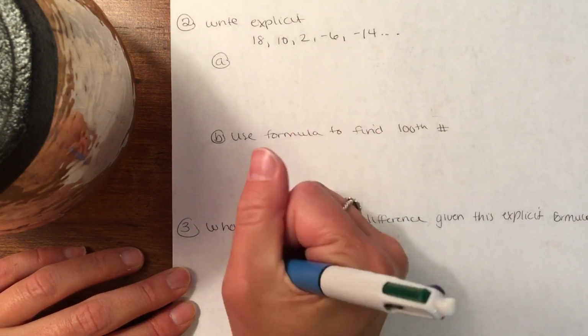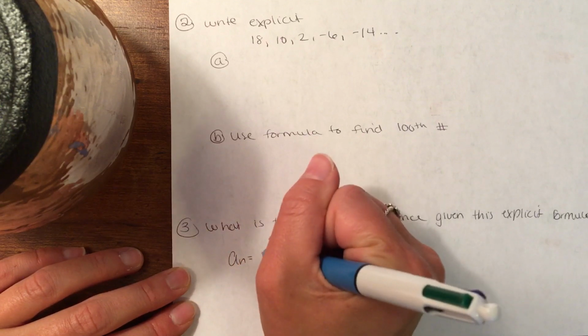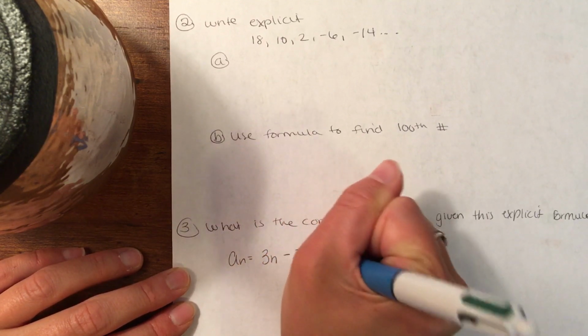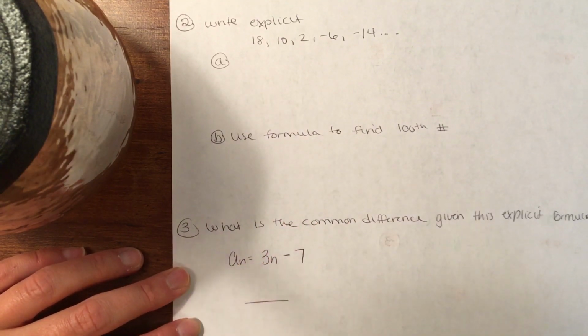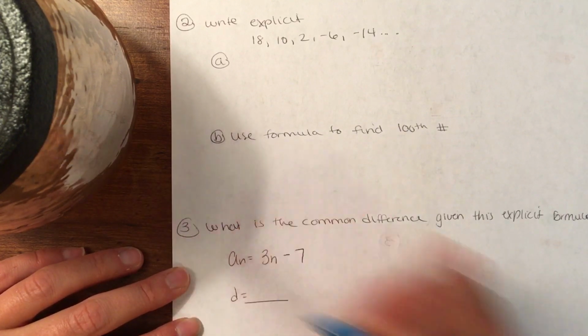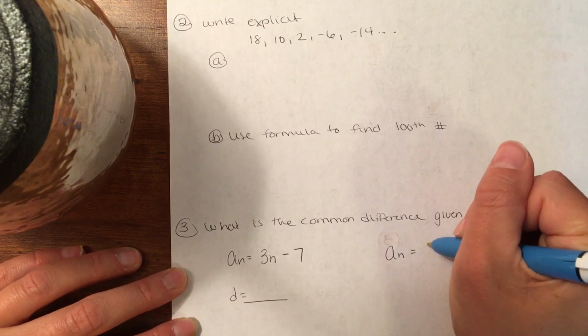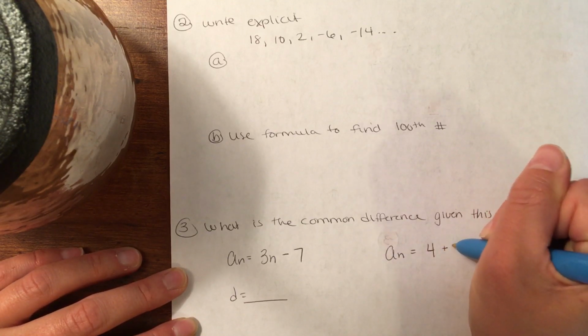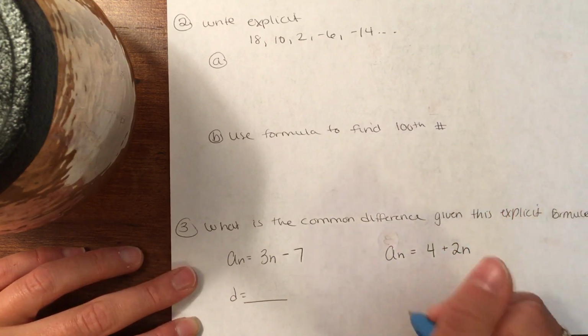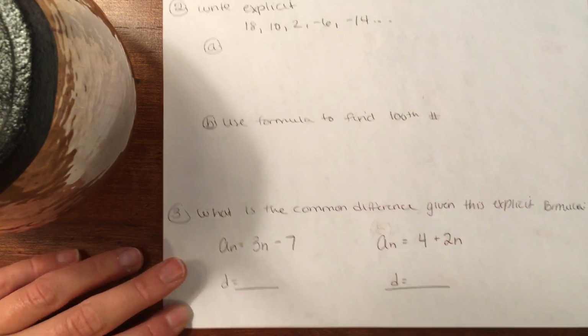And the formula is going to be a of n equals 3n minus 7. Write your answer there. Your common difference equals. And I'm going to give you another one just because, why the heck not? 4 plus 2n. Write your common difference there, okay?